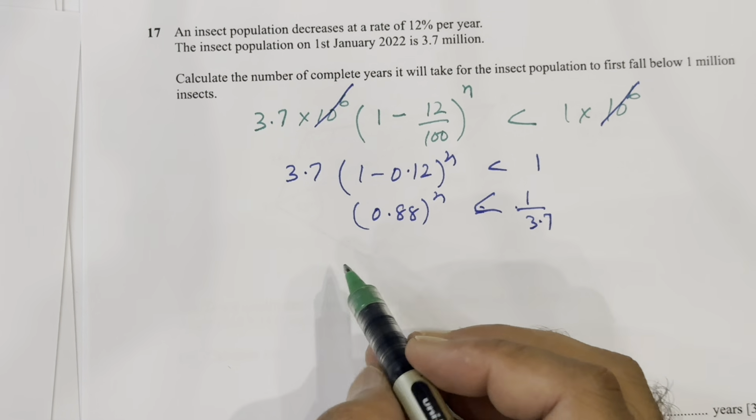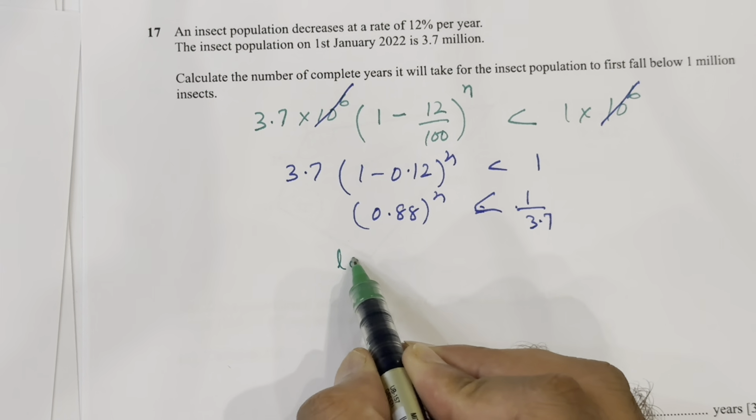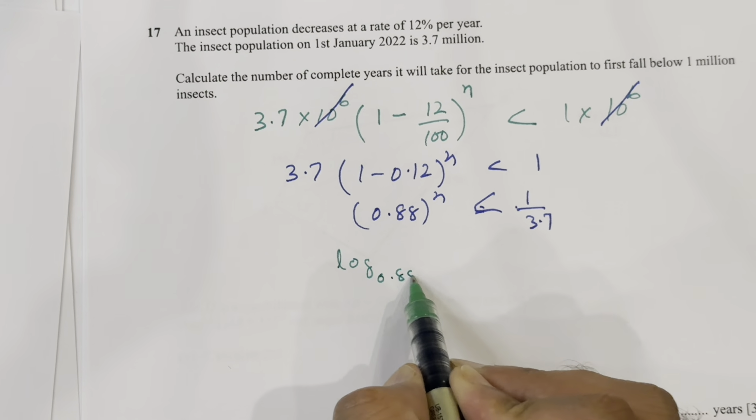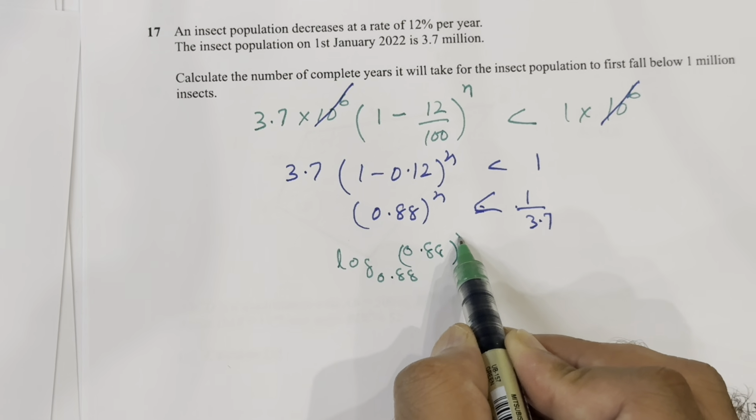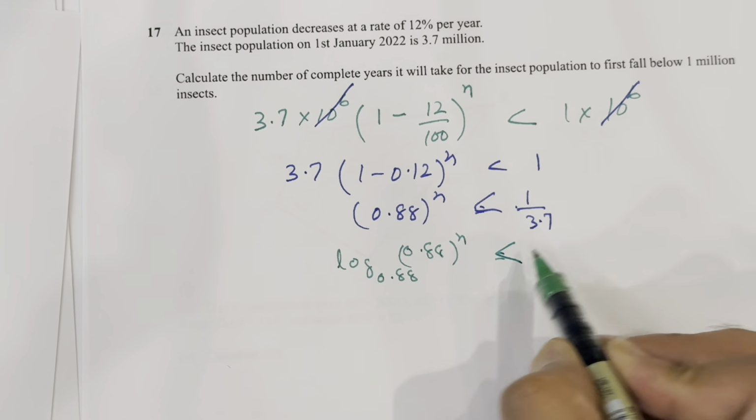And you need to take the logarithm, log 0.88 n. This would be like this.